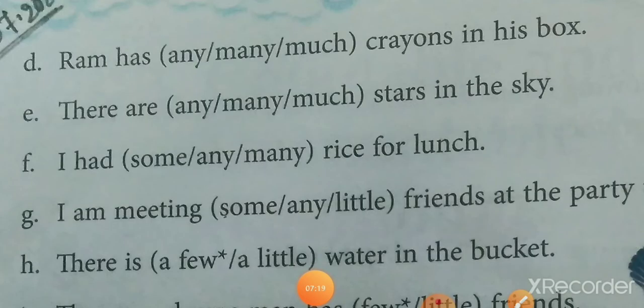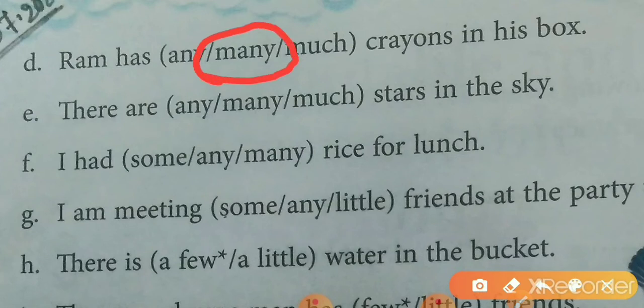Then D, Ram has crayons in his box. Crayons is countable, so you will circle many. Then there are stars in the sky. Any, many, much. Stars is countable, so we'll circle many.